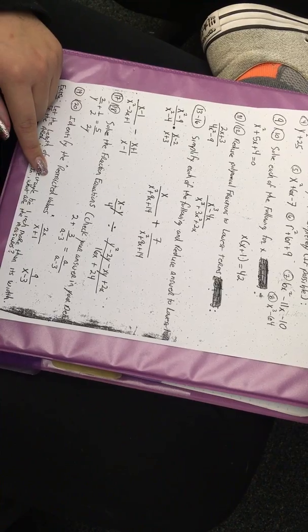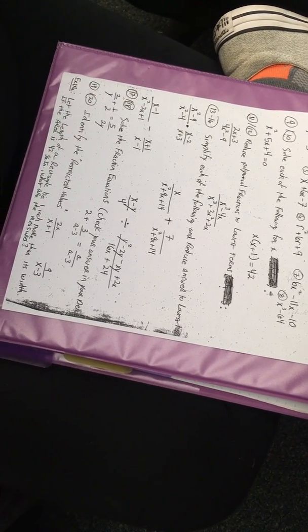The reducing polynomial fractions. Okay. Adding and reducing. Dividing. Solving. And then identified the restricted values. Cool. So we covered a lot.